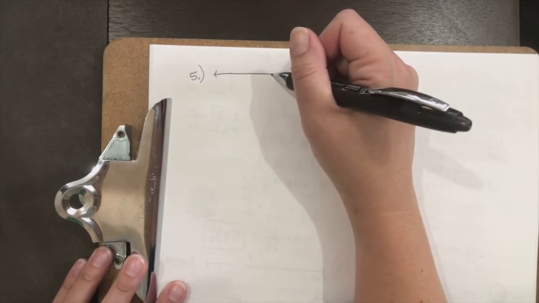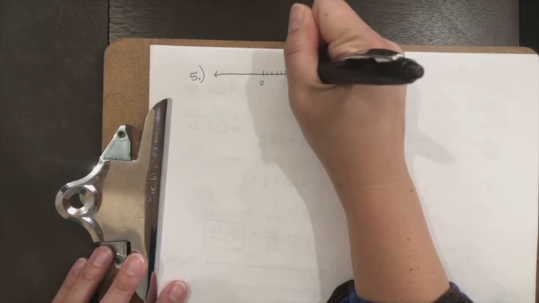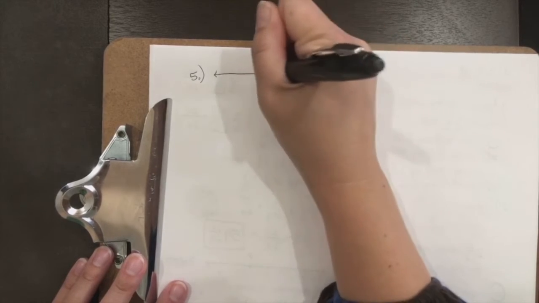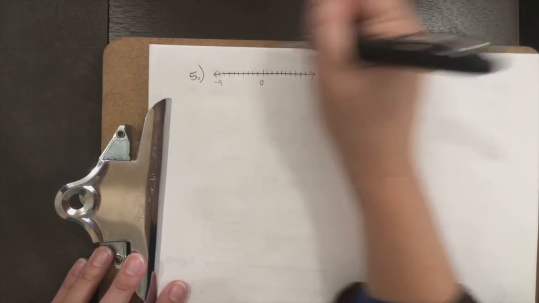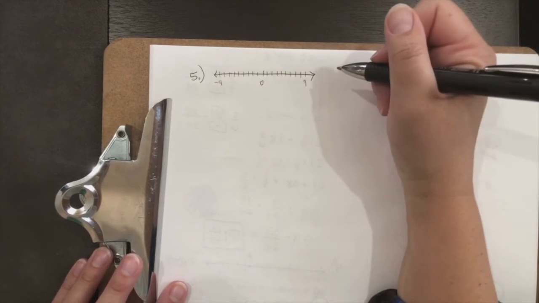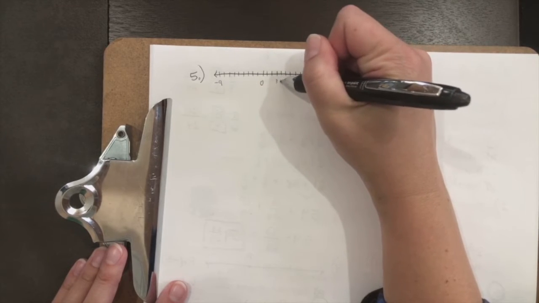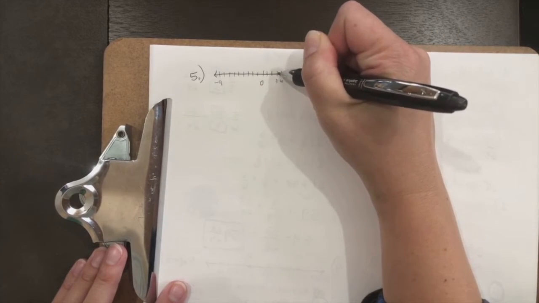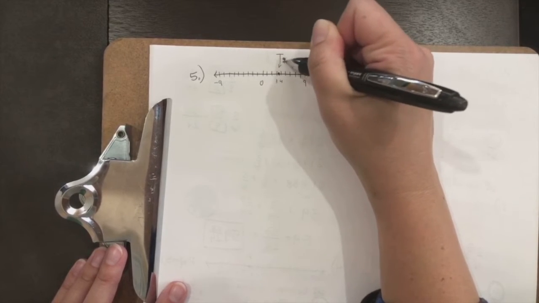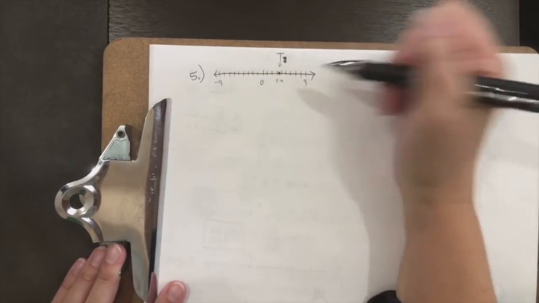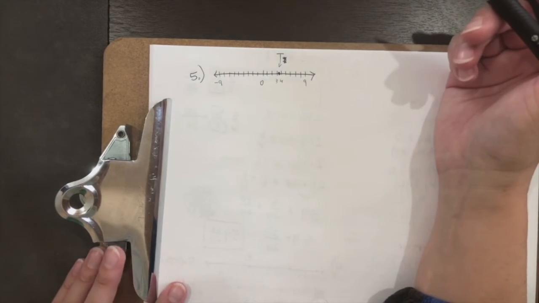So let's draw this. 0, 1, 2, 3, 4, 5, 6, 7, 8, 9. Got -9 and +9. T is in between 3 and 4. Okay, so T is in between 3 and 4. Maybe it's 3.5. That's what it looks like, it's close to 3.5.